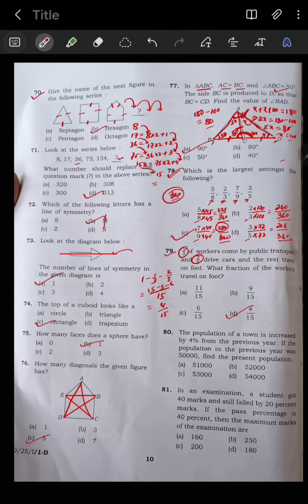Okay, then next question number 80. What do they ask here? The population of a town increases by 4%. Previously there was 50,000 population. Find the present population. 4% means 4 by 100 into 50,000. Okay, so here 20, here 20 cancel. If you multiply them, 4 into 500 is 2000. So 2000 and 50,000 is 52,000. So option B is the correct option.